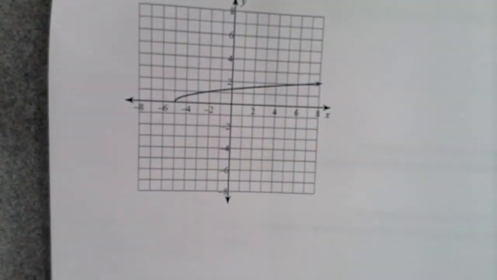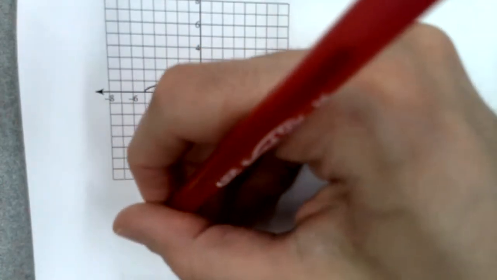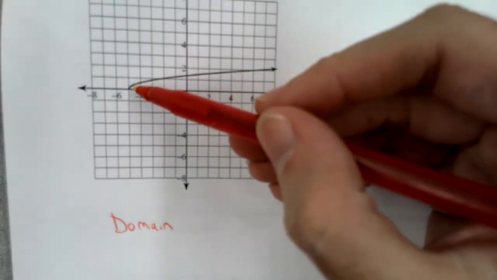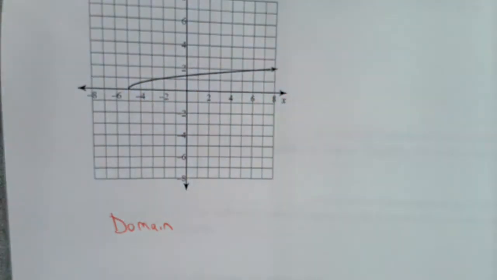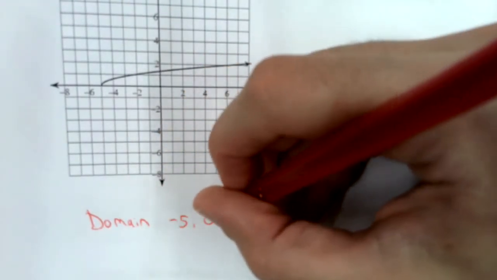Okay, so we have one more problem like that where we put it all together. This one looks a little different though. Oh boy. Let's start with the domain. Domain is the x values in this graph. The x values, it starts at -5 and it goes to the right forever. So the domain will be -5 to infinity.